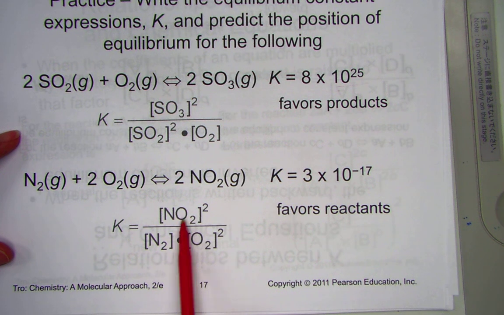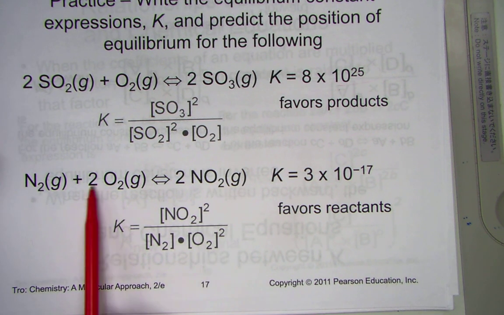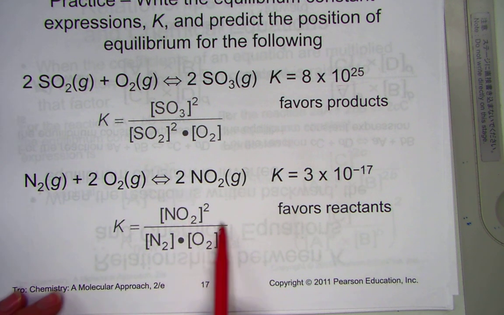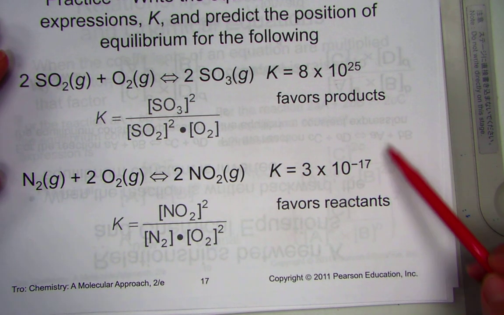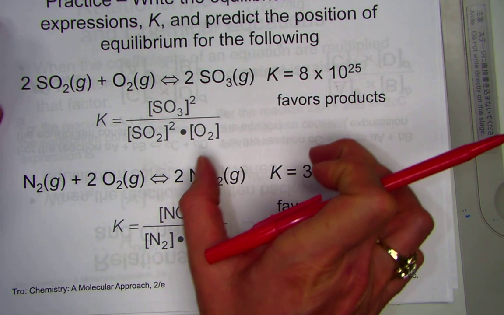The concentration of NO2 squared set over the concentration of nitrogen to the first power times the concentration of oxygen squared. Products over reactants, where the coefficients become the power. And the equilibrium constant, the magnitude of the number, gives us insight if we're favoring products or reactants.